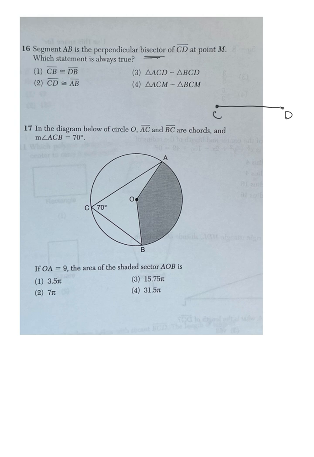Remember, a bisector cuts something into two equal parts. So there's the middle, and perpendicular means that it comes this way. We've got right angles. Okay, this would be A, this would be B, and then this is M. Okay, now it says which statement is always true. Okay, you can kind of eyeball this one.